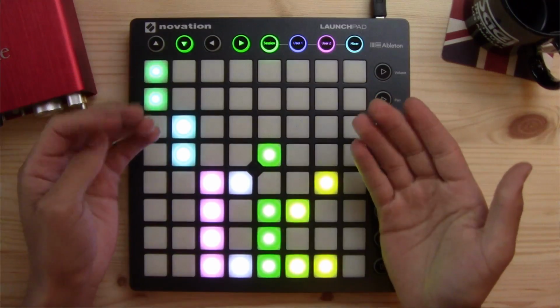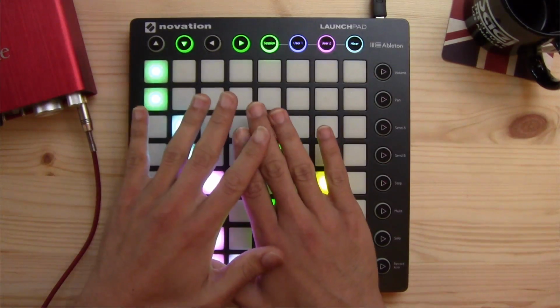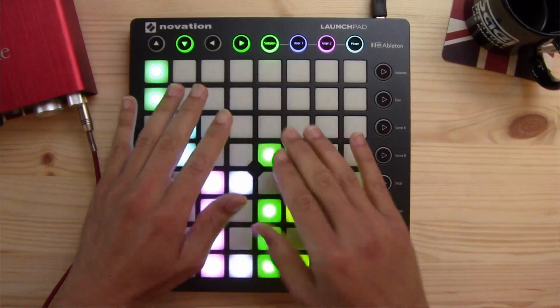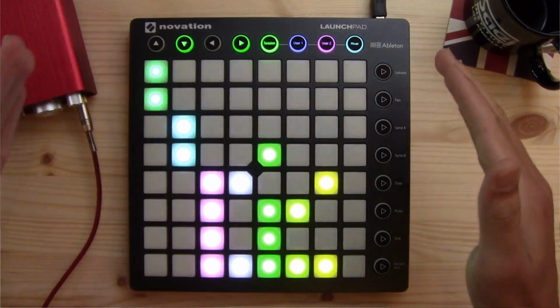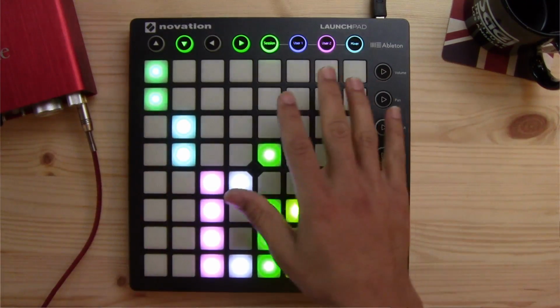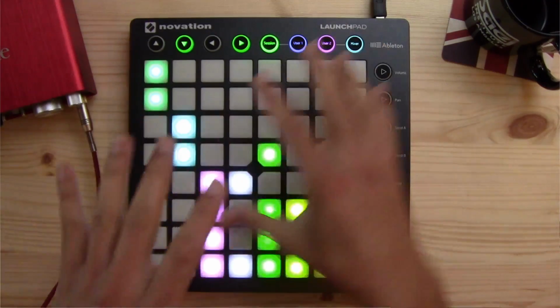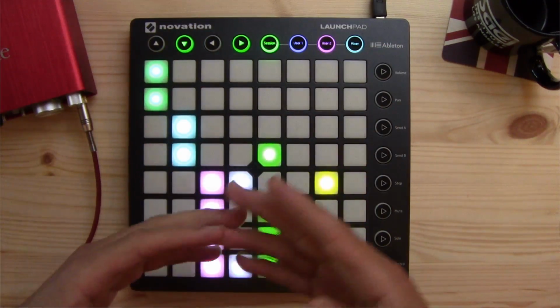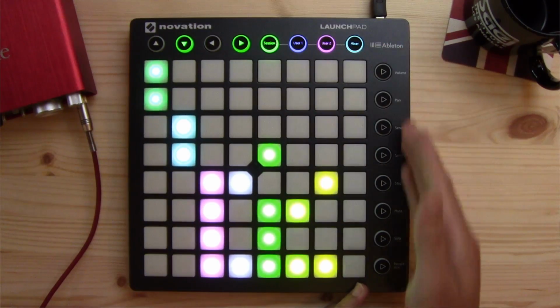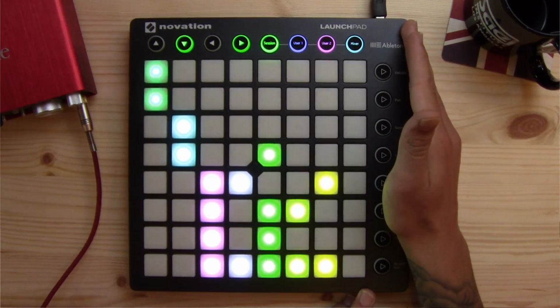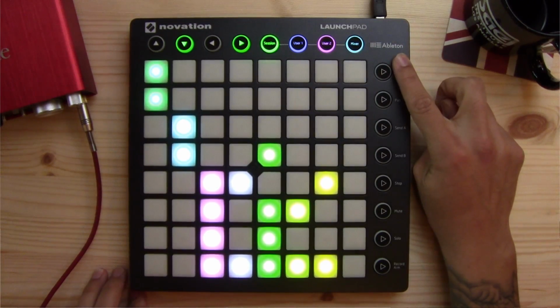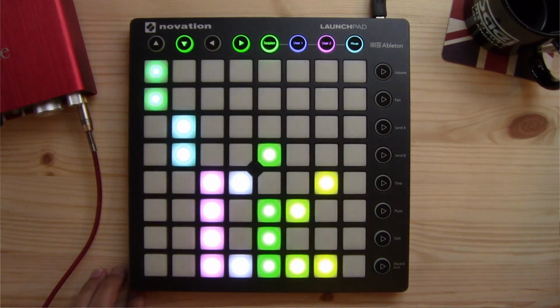Covering the Launchpad, not covering it up, though maybe I'll cover it up a little bit because these LEDs are kind of bright, tripping the camera out. But we're going to be talking about how to use the Launchpad with Ableton, more tailored towards being a DJ, because there's a lot of functions on the Launchpad itself, especially within Ableton itself, when it comes to using it to DJ.